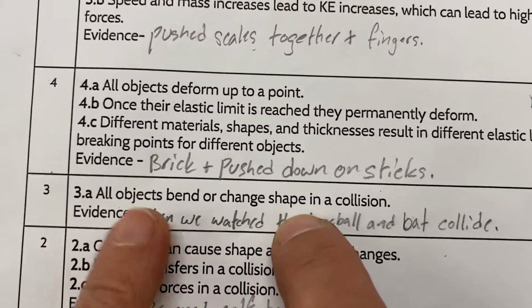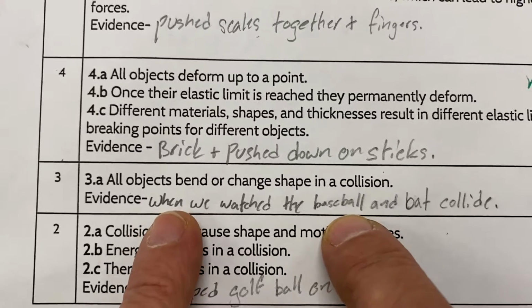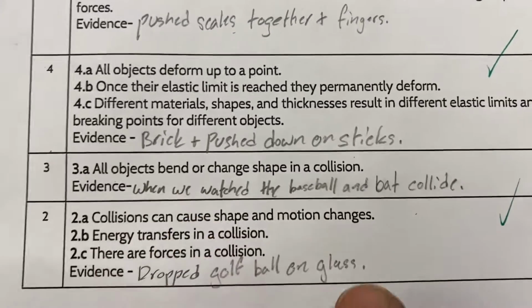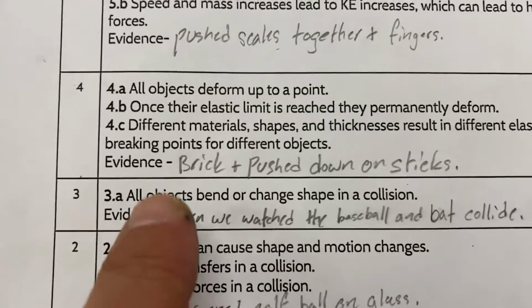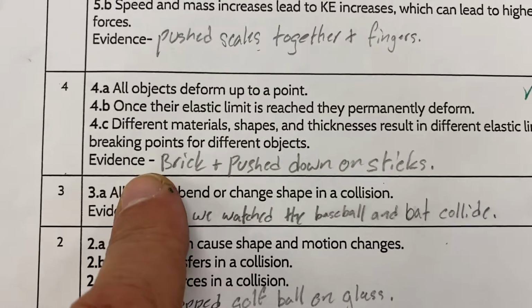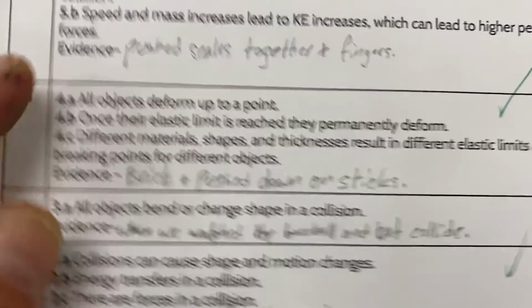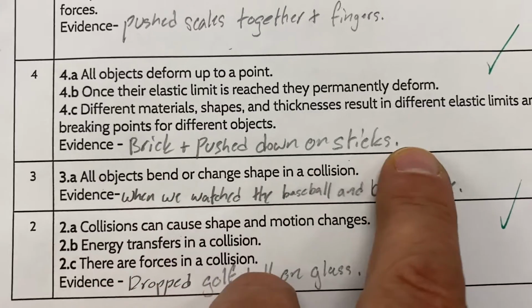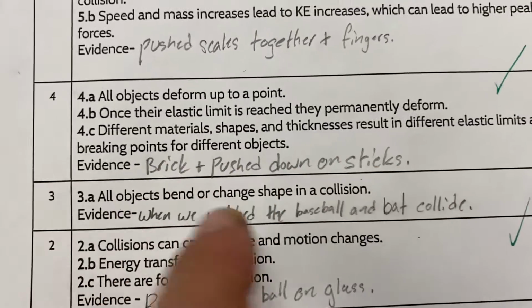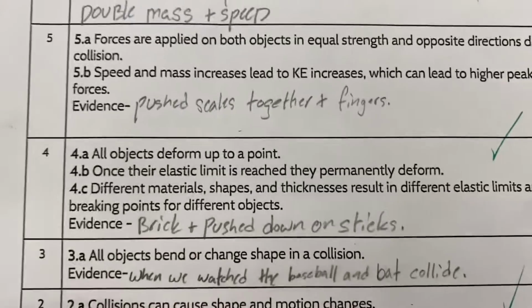Then we noticed that all objects bend, and we did that through a variety of things, but one of them was we watched some videos where we watched a baseball bat collide. We also watched a cement beam bend, and then we looked at how all objects deform to a point, and we did this by pushing on sticks and other objects that were suspended between two bricks. So we would write something like that down.